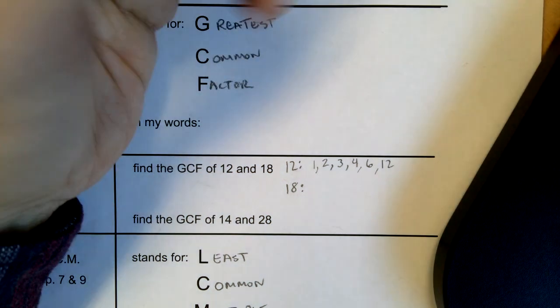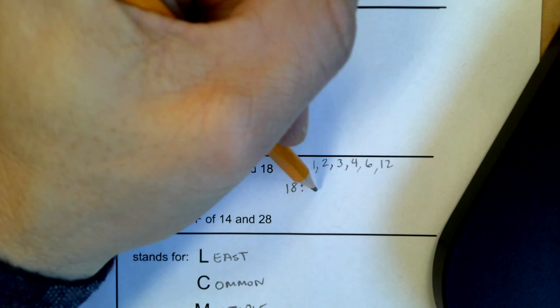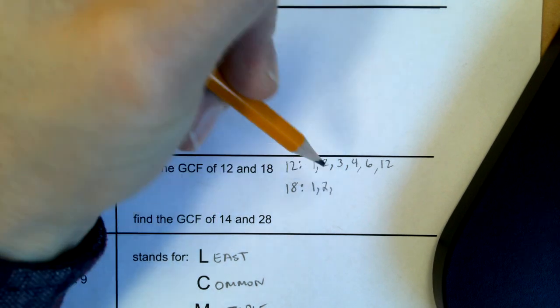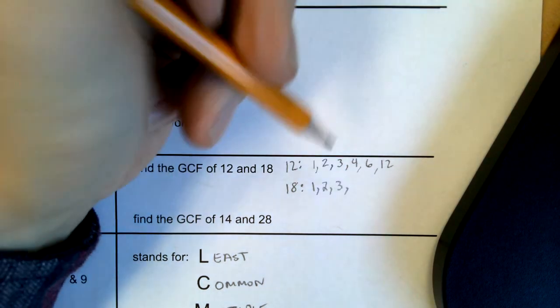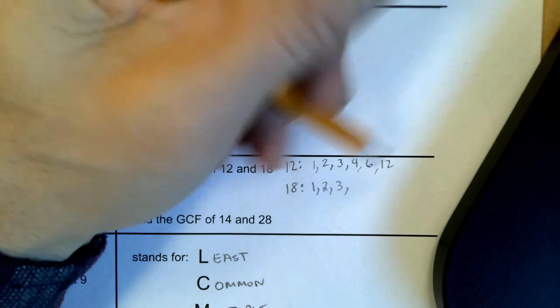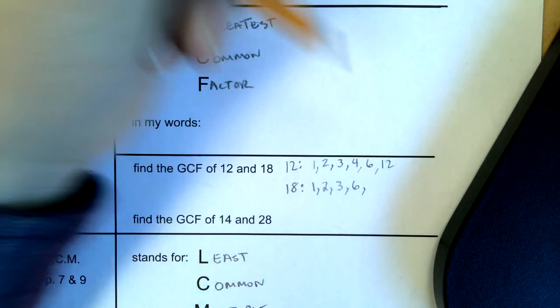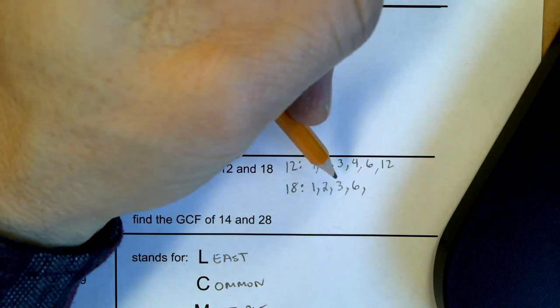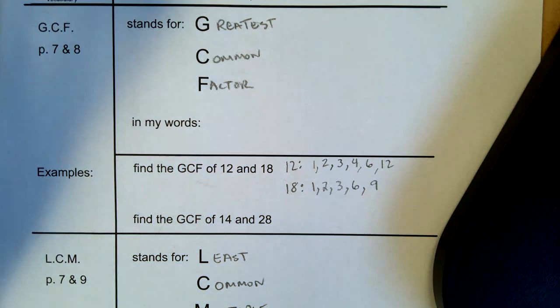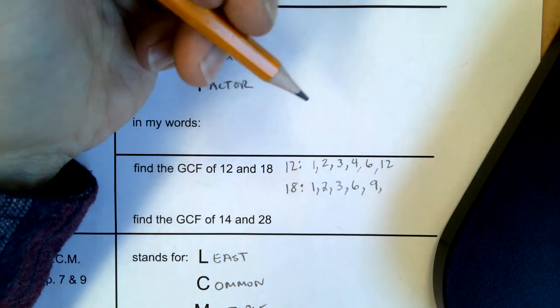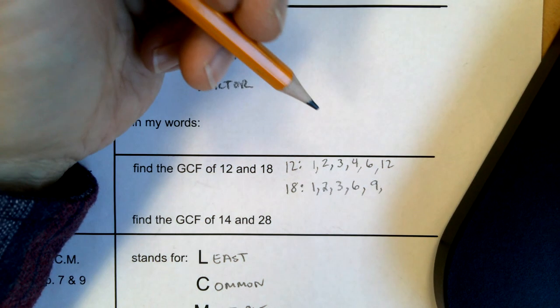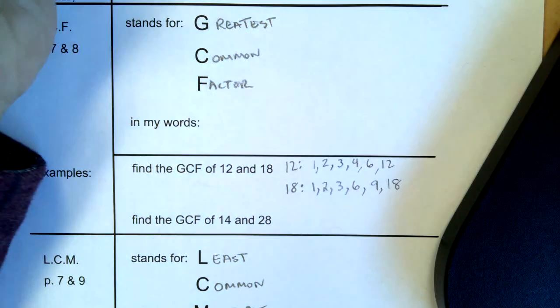Now do the same thing for 18. 1 goes into 18, 2 goes into 18, 3 goes into 18, 4, 5, no, but 6 does, 7, 8 doesn't, but 9 goes into 18. And then 10, 11, 12, 13, 14, 15, 16, 17 don't go into 18, but 18 goes into 18.